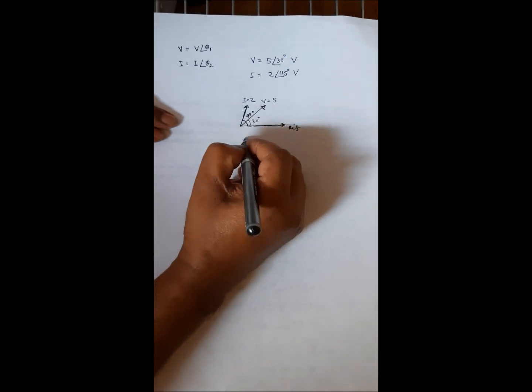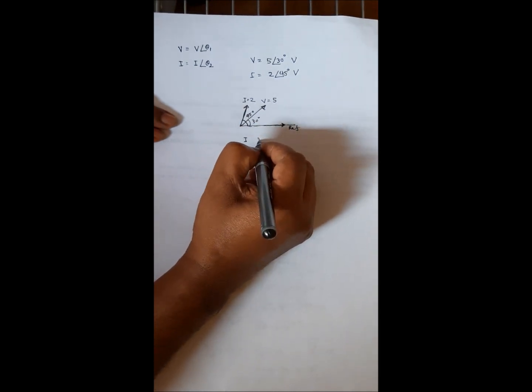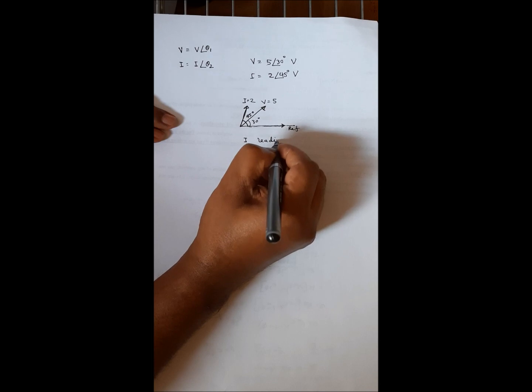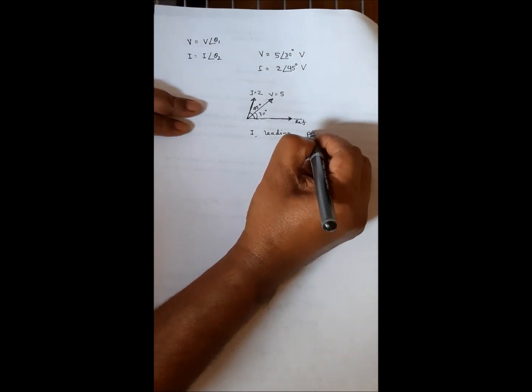That means you can say current I is leading. And this diagram is called a phasor diagram.